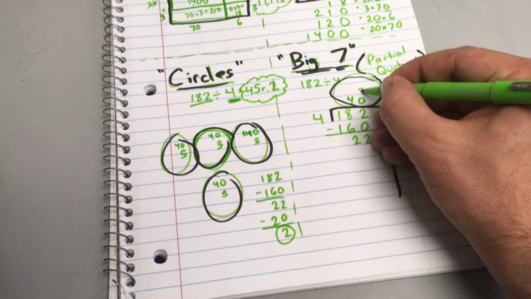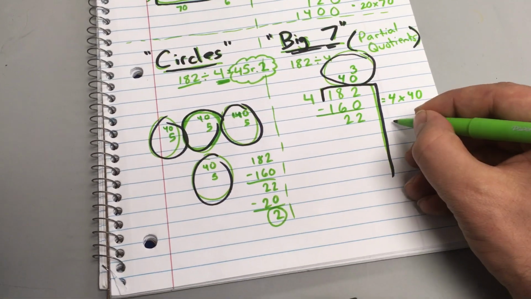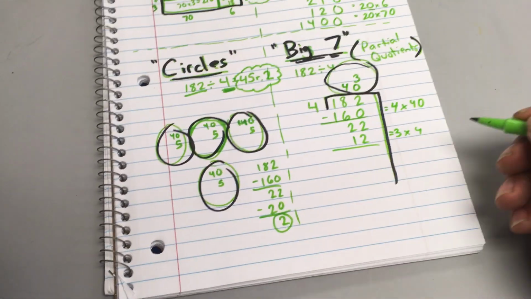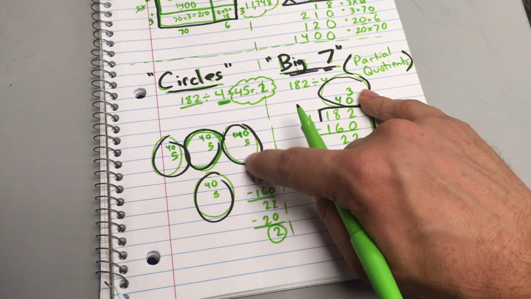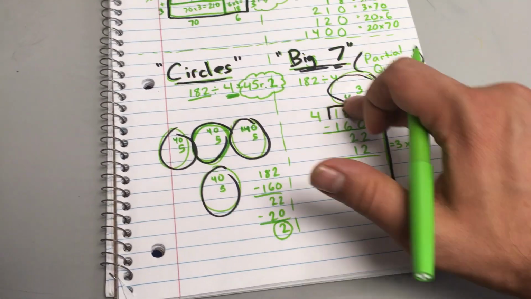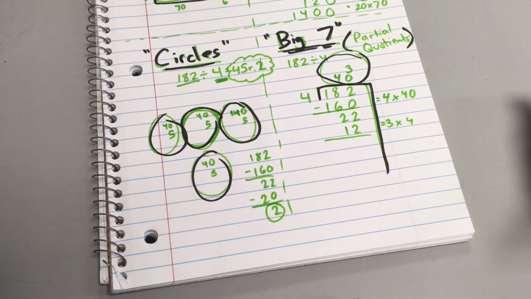Let's say I know 3 groups of 4 is 12. And again, whatever I put in here, that relates back to this first piece. So really, instead of drawing 4 groups, I just draw 1 group knowing that it represents all 4.